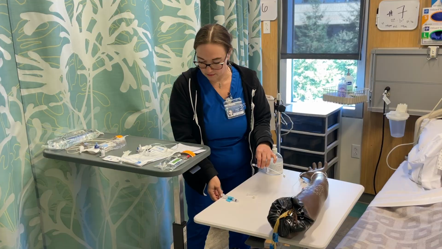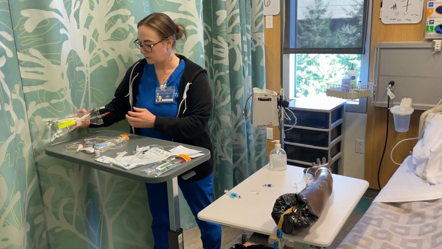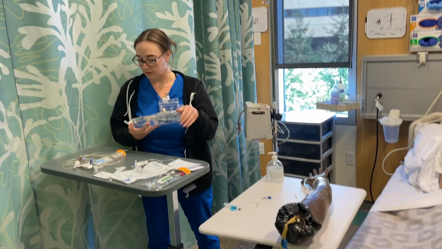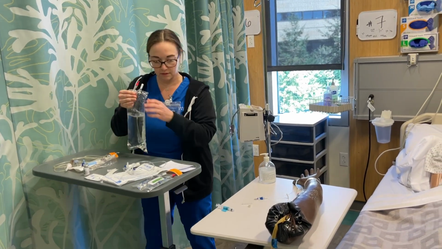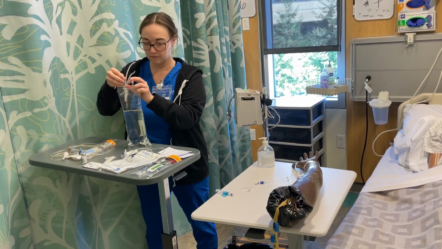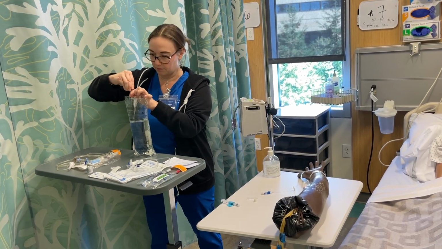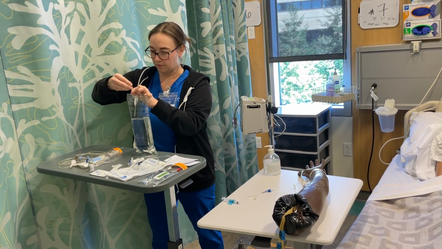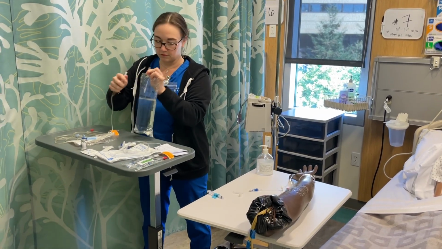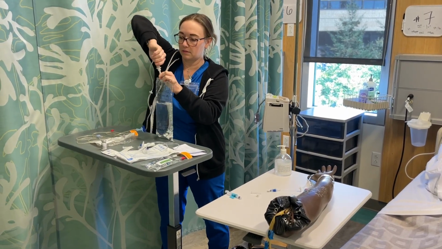And then toss that. Okay, and then next I'm going to be setting up the primary, and that is labeled on here. And this is 125 milliliters of normal saline. And that's going to be at a drip rate of 5 drips per 15 seconds. I'm going to spike and prime the bag.